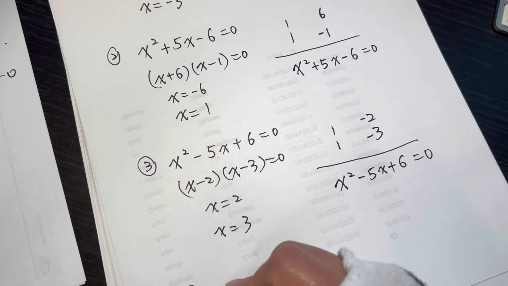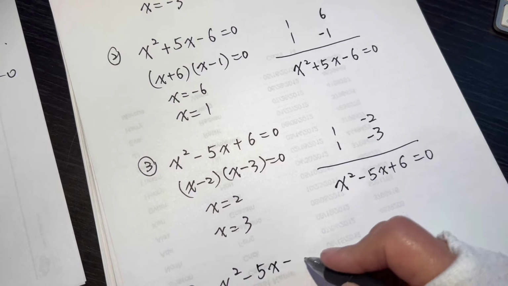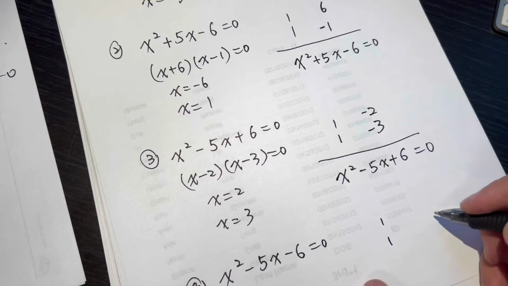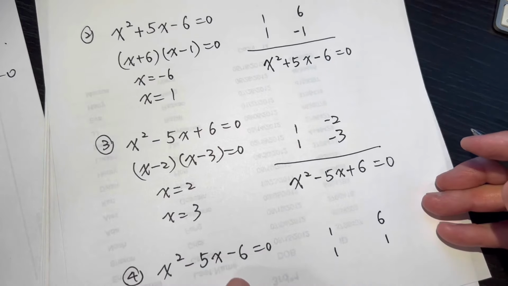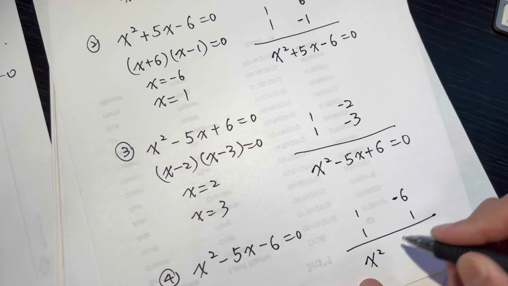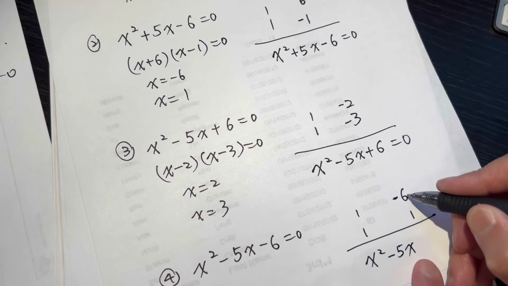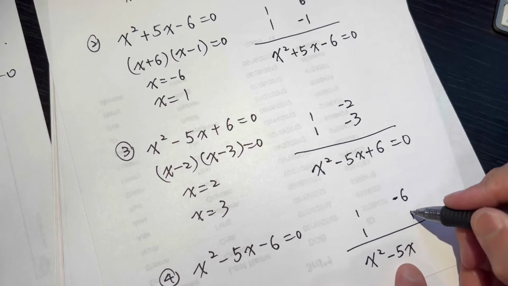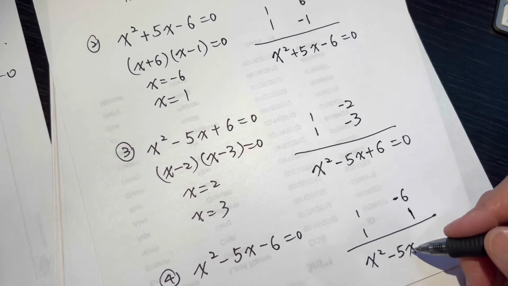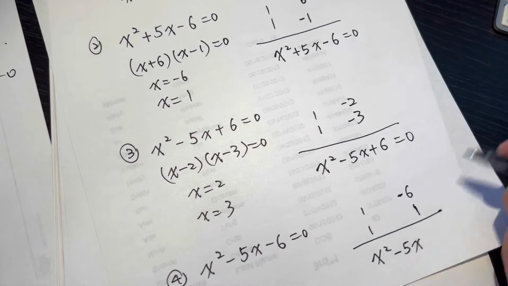Okay, question number 4. X squared minus 5x minus 6 equals 0. So this must be 1 and 6, and it's negative 5, so this is negative. So x squared, negative 6 plus 1 is negative 5x, and negative 6 times 1. I said it wrong. I'm sorry. Sometimes I make mistakes, so I need to write it down.